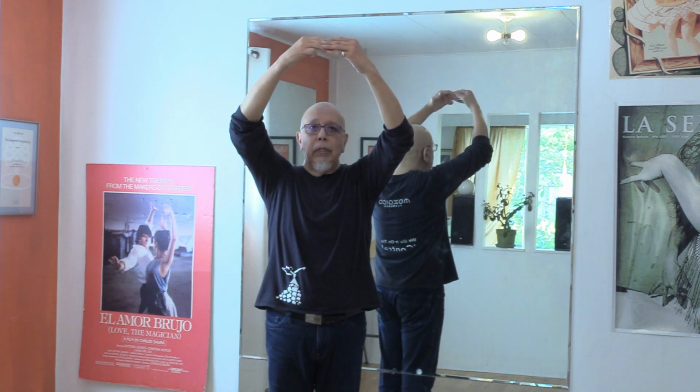In flamenco dance, when we use our arms, we usually make circles, starting with our arms up. We either make circles going out, which we call por fuera, and coming back up the center, or por dentro, which means to the inside. They come in and they go up the side of the body.